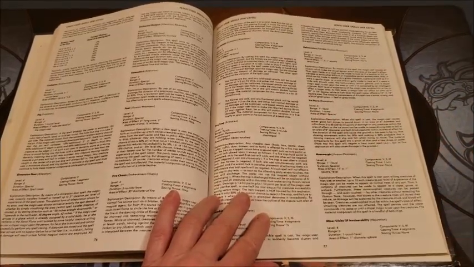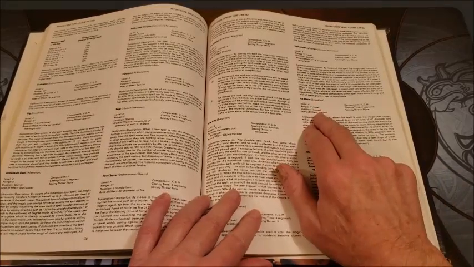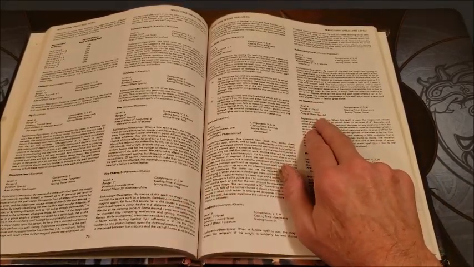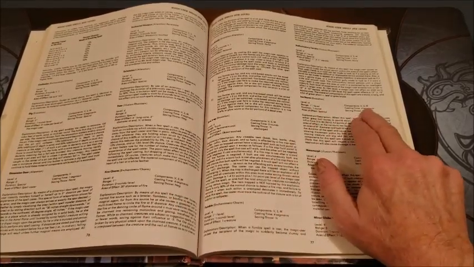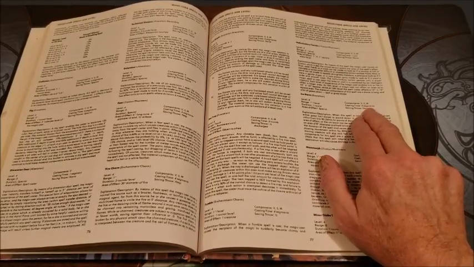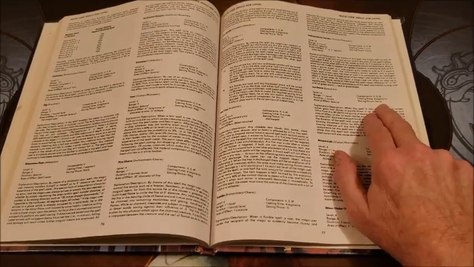Ice Storm, fourth level spell, range is 10 feet per level. Duration is 1 round. Area of effect is special. Verbal, somatic, and material components required to cast. 4-segment casting time with no saving throw.